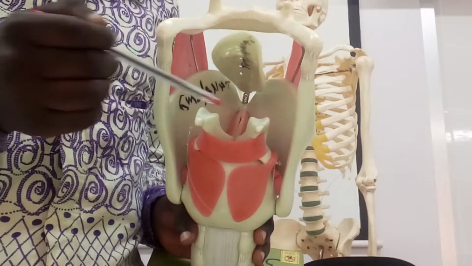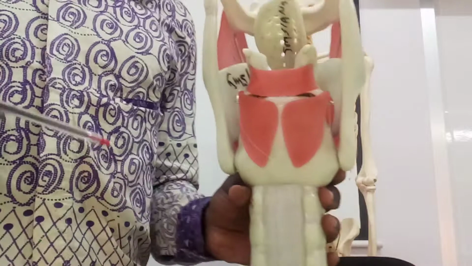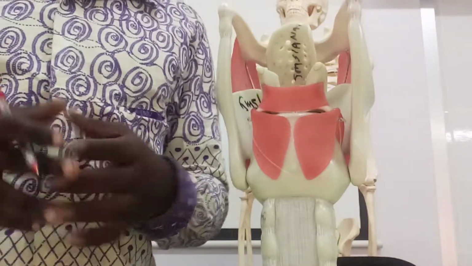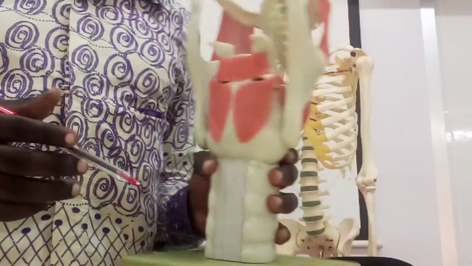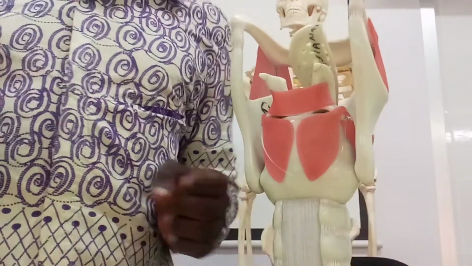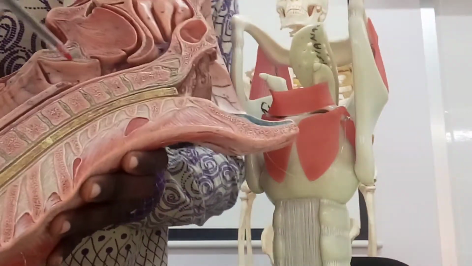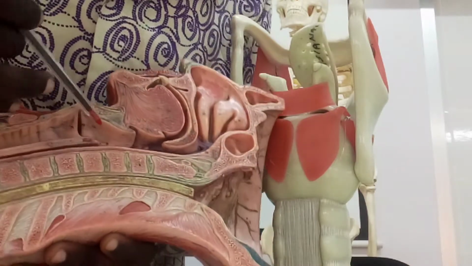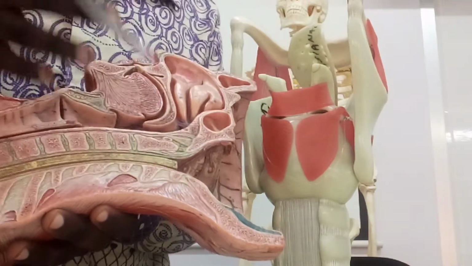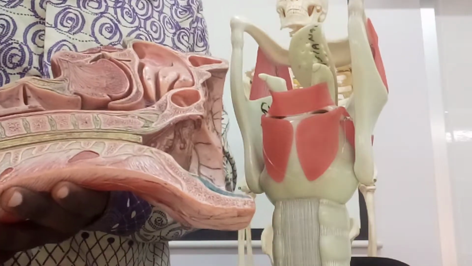Now, sitting on top of these arytenoid cartilages are also triangular shaped small bones, which we call corniculate cartilages. Now, there is another set of cartilages which are also paired, and that is what we call cuneiform cartilages. For cuneiform cartilages, we are not going to find them here. But if you remember, we said there is what we call the aryepiglottic fold, between the arytenoid cartilage and of course the epiglottis.